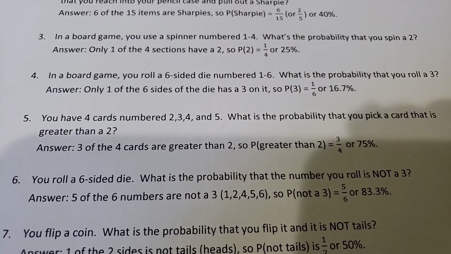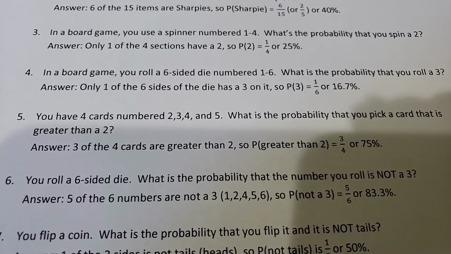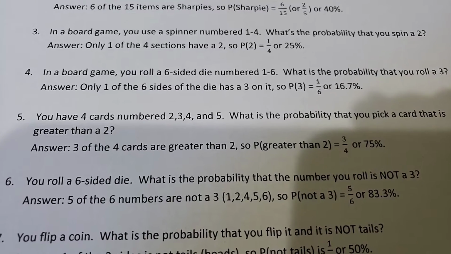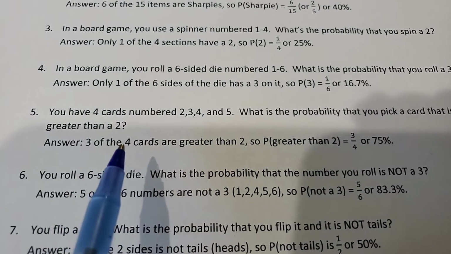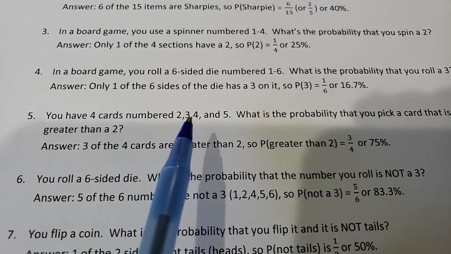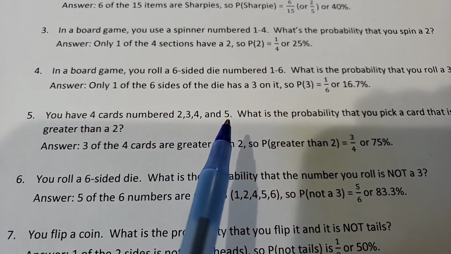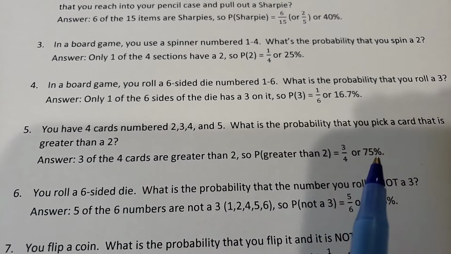Number 5: you have 4 cards numbered 2, 3, 4, and 5. What's the probability you pick a card that's greater than 2? Well, 3 out of the 4 cards are greater than a 2, because a 3 is greater than a 2, a 4 is greater than a 2, and a 5 is greater than a 2. So the probability of getting something greater than a 2 is 3 out of 4, or 75%.